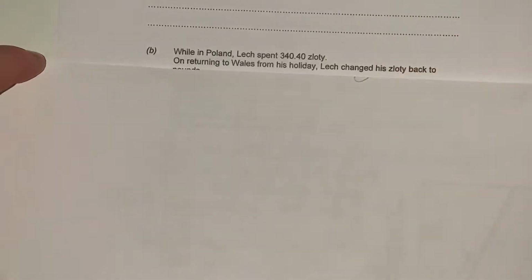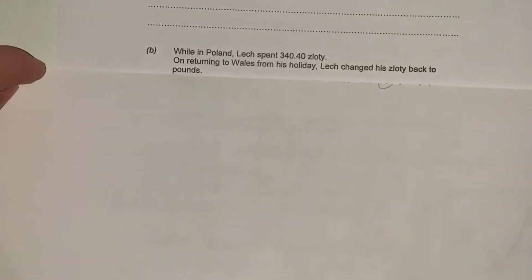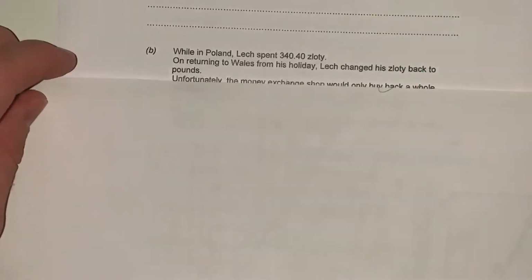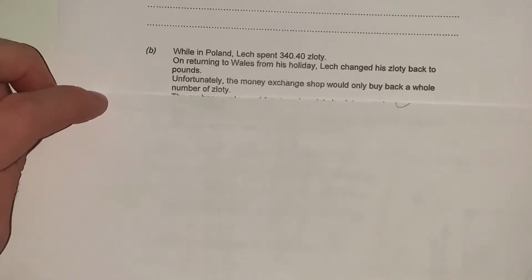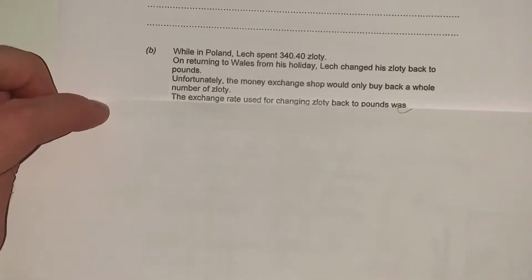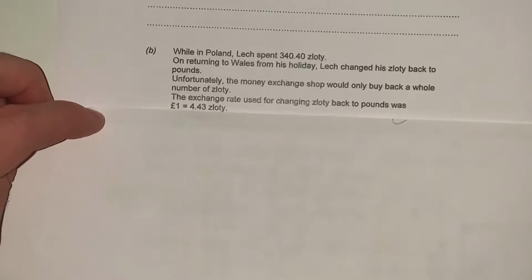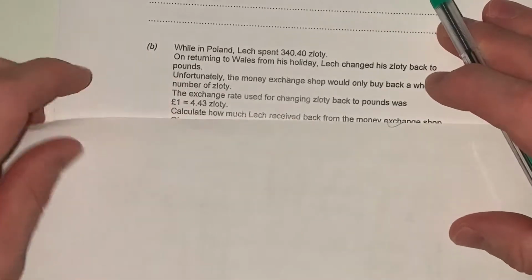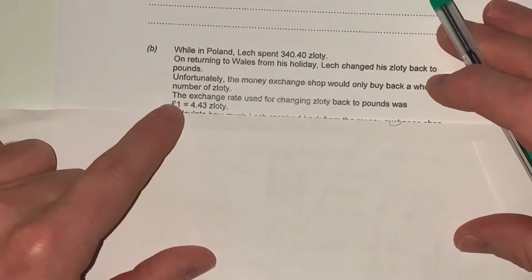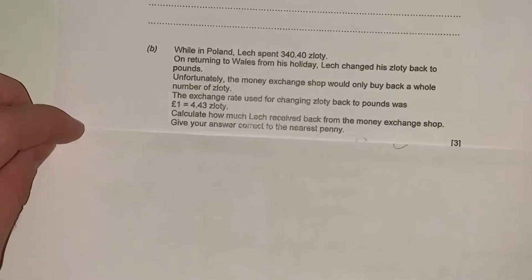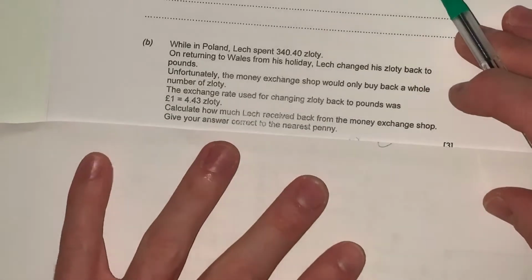Okay, next one. While in Poland, Lech spent 340 of the zloty. On returning to Wales from his holiday, Lech changes zloty back to pounds. Unfortunately, the money exchange shop would only buy back a whole number. The exchange rate used for the exchange in the zloty is £1 equals 4.43. Calculate how much you received from the money exchange shop.